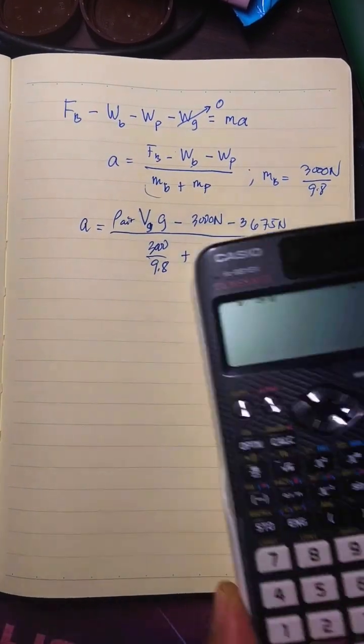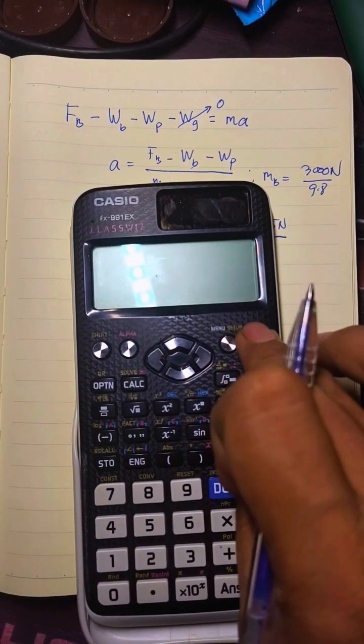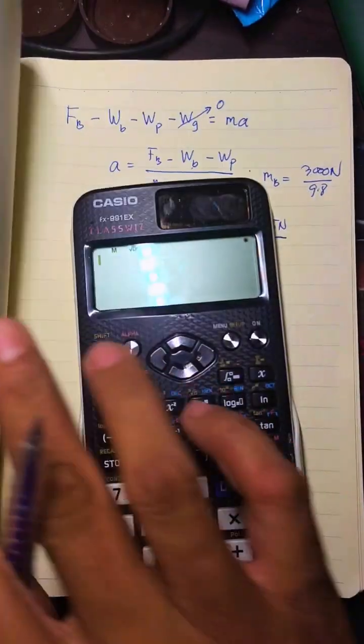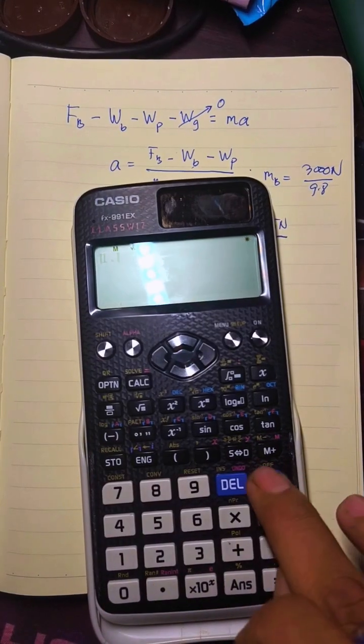Now, what was the density of the air? That would be 1.293.